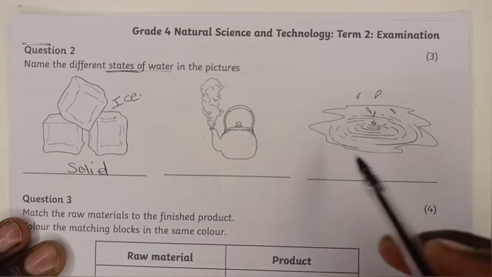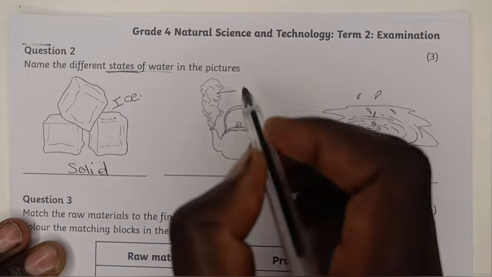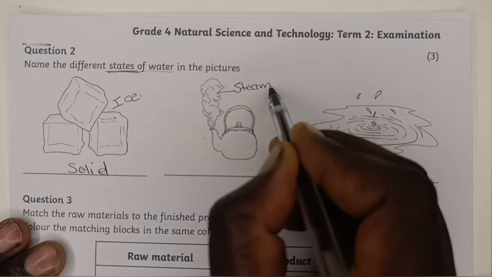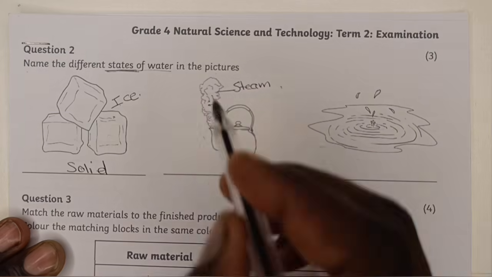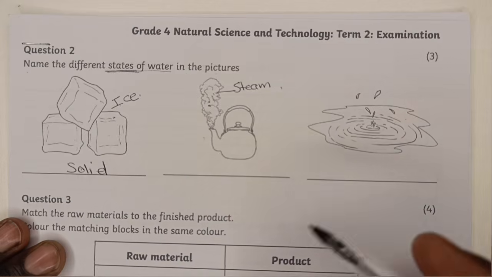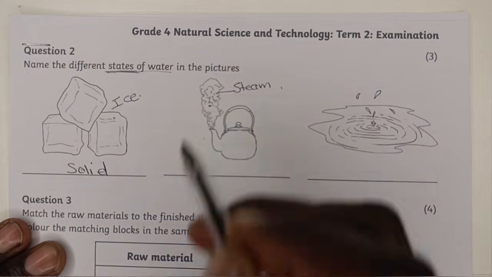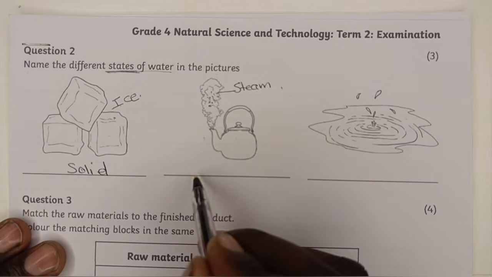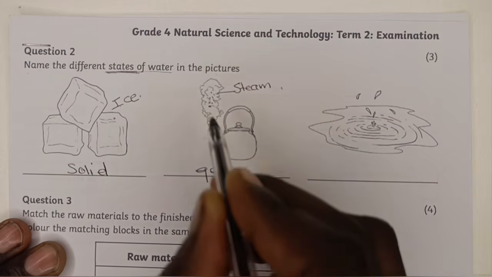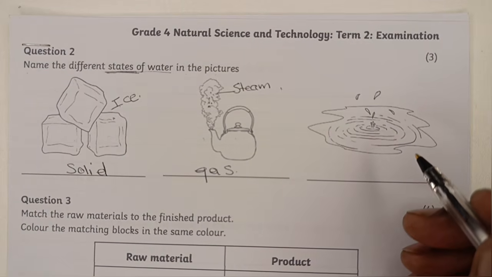All right, we come here. What is this? This is a steam. So this is water, but it's in a different state or in a different form. So what is the name of this state? We call it gas. So this water is in a form of a gas.